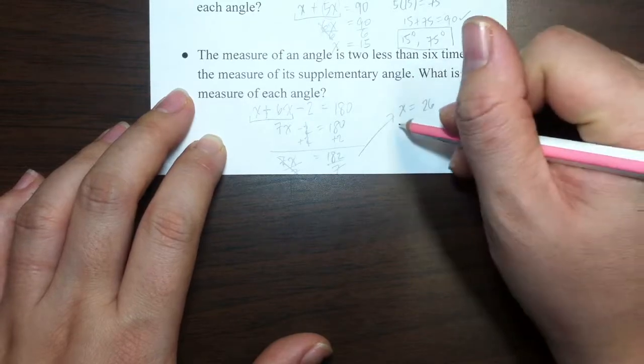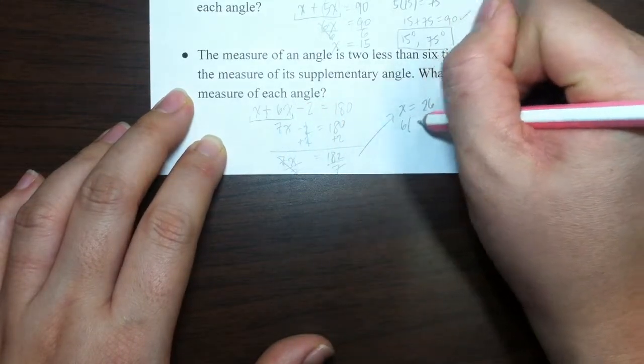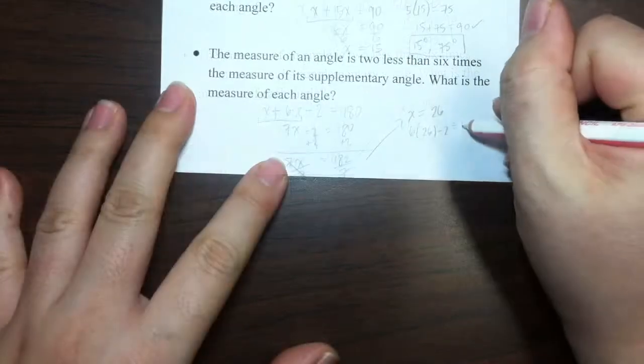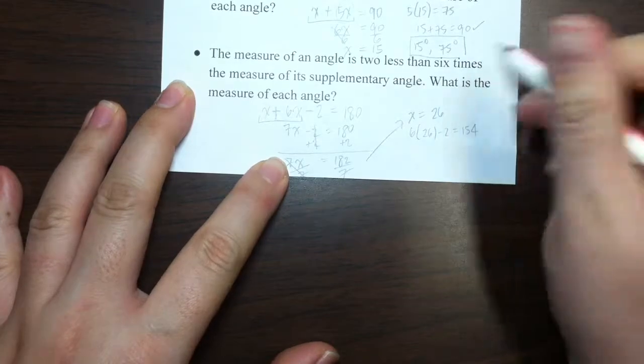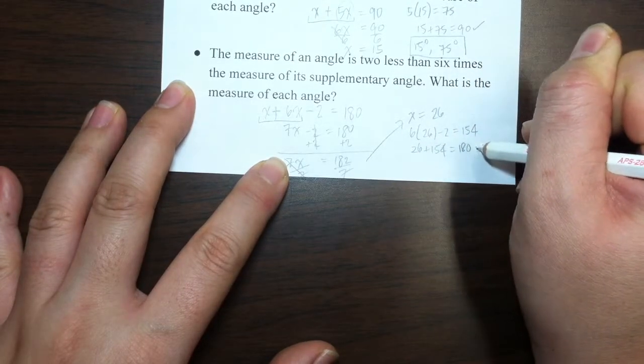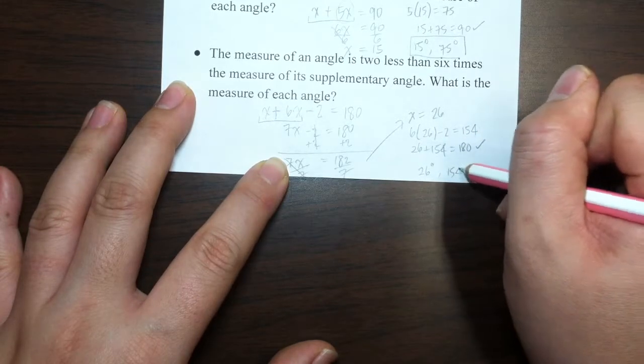If x equals 26, then the other angle is 6x minus 2. So 6 times 26 minus 2 gives me 154. I check. 26 plus 154 equals 180. That's good. So my answers are 26 degrees and 154 degrees.